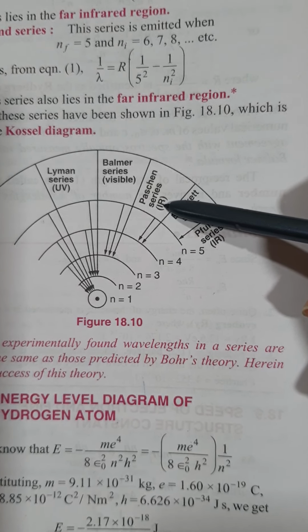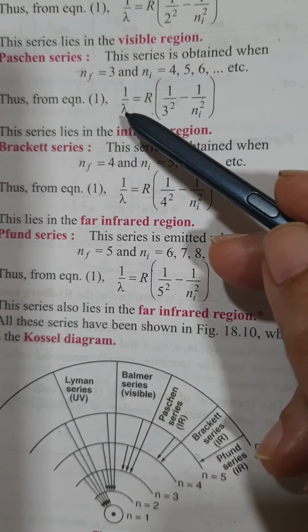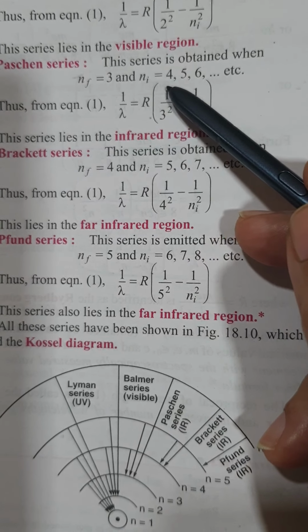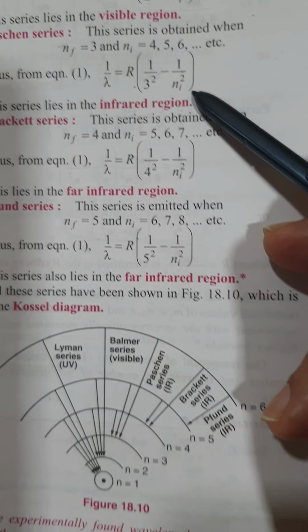So my formula in the Paschen series will be 1 upon lambda is equal to R times (1 upon 3 square minus 1 upon ni square).